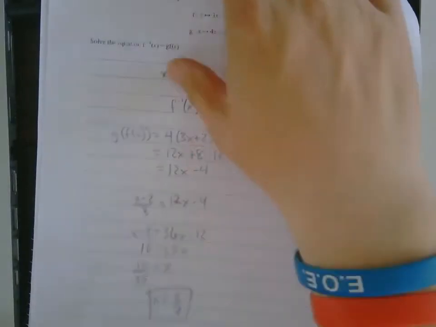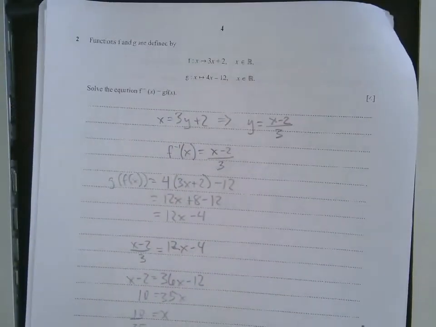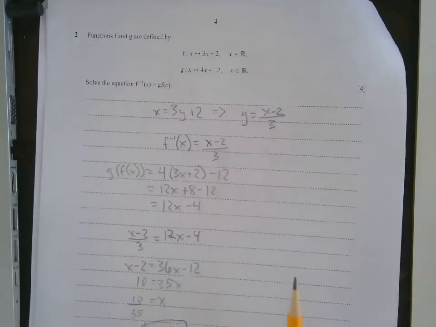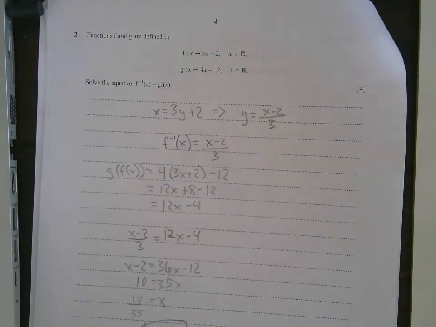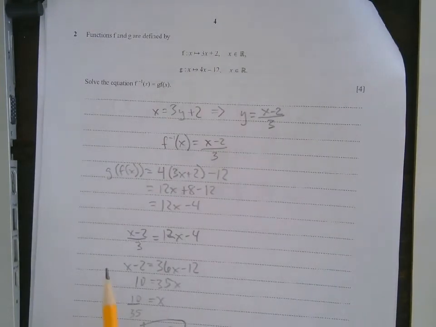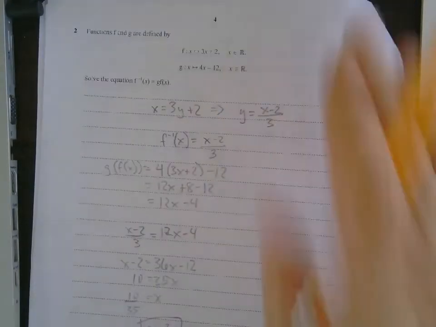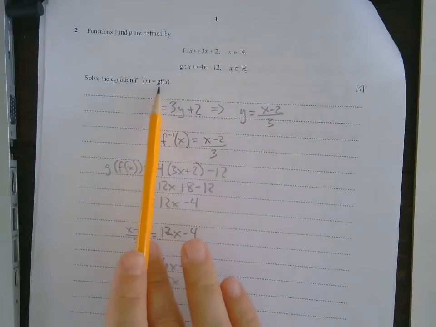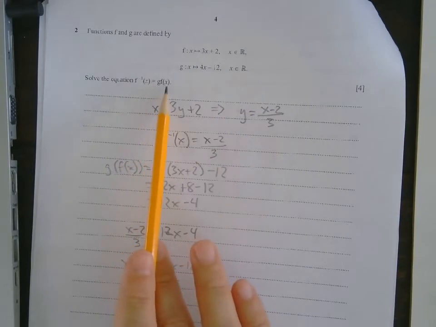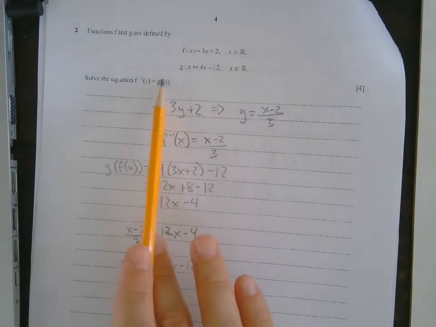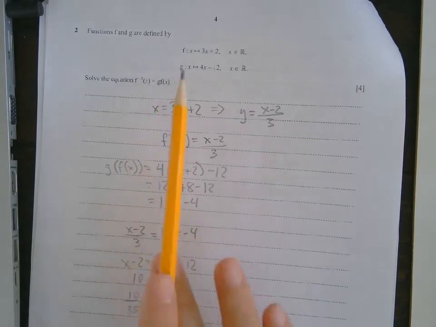All right, number 2. We're given 2 functions in there. And the first thing, there's 2 things we got to find here. One, we need to figure out what g of f of x is. We find that by plugging f of x into g of x.